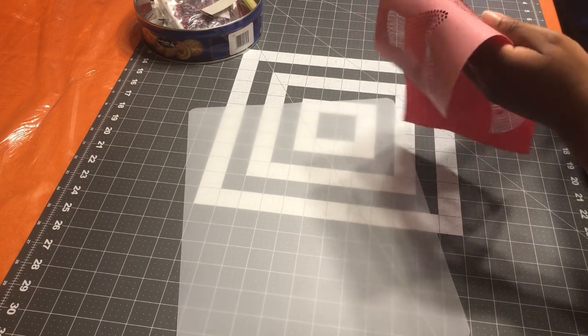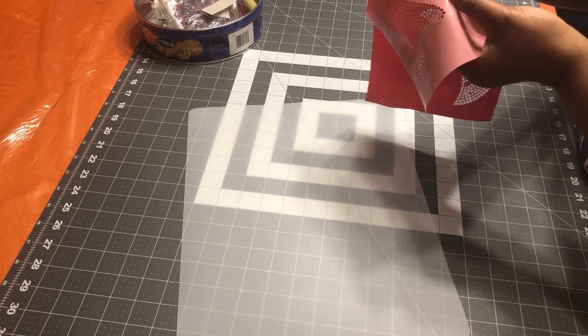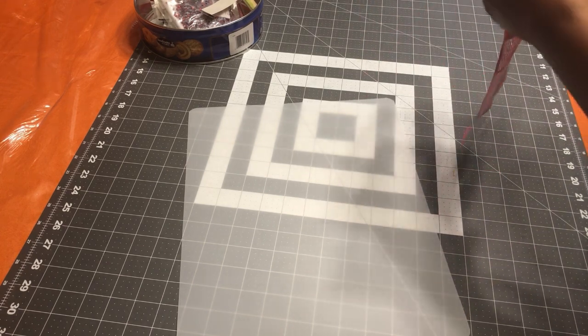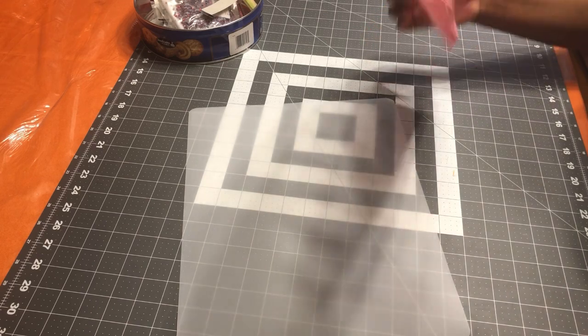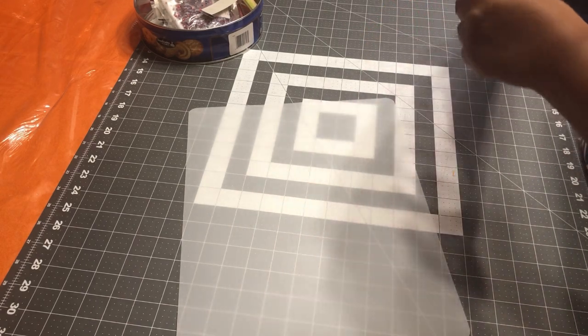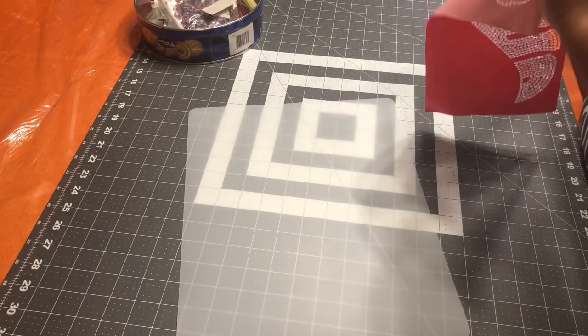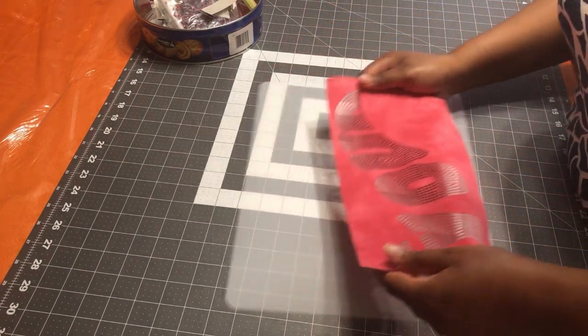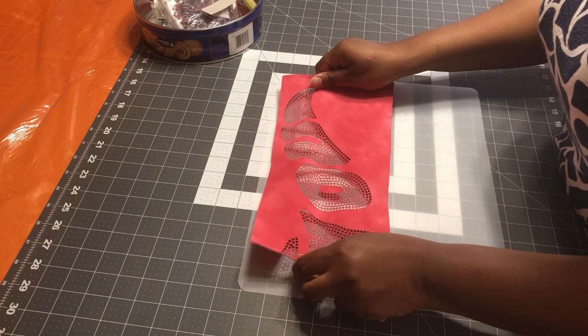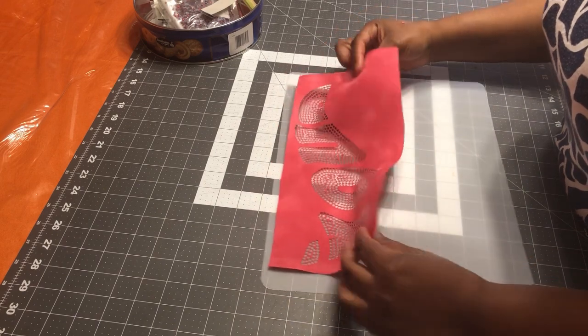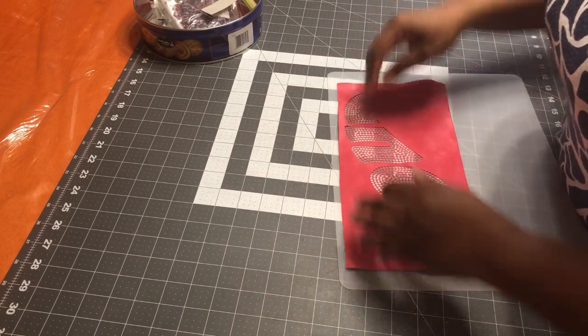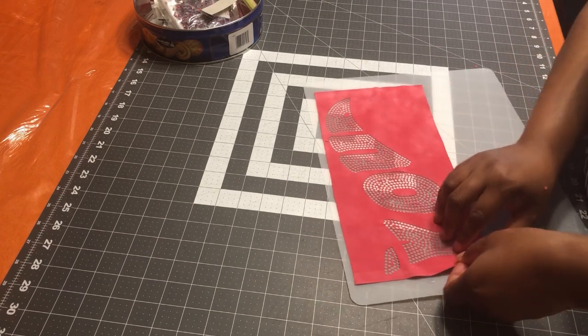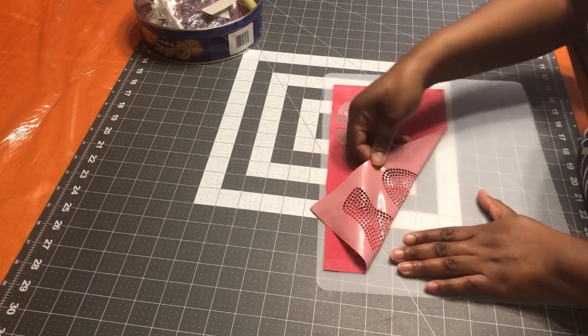So I'm going to take that out. Okay. Ensure that all your holes are out. There's one more here. And next, you're gonna put it on your chopping mat. Okay, this will allow you to use your template over and over and over again.